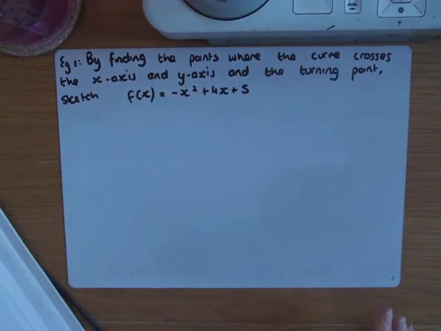Okay, so by finding the points where the curve crosses the x and y axis and the turning point, sketch f of x equals minus x squared plus 4x plus 5. So we're sketching this quadratic.